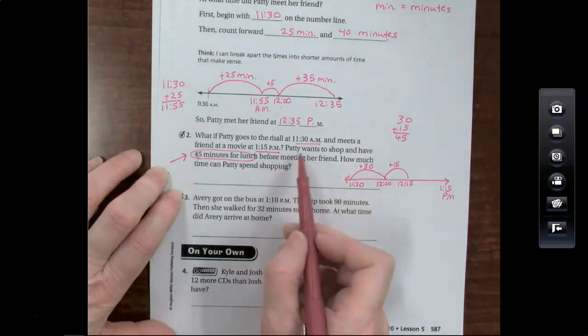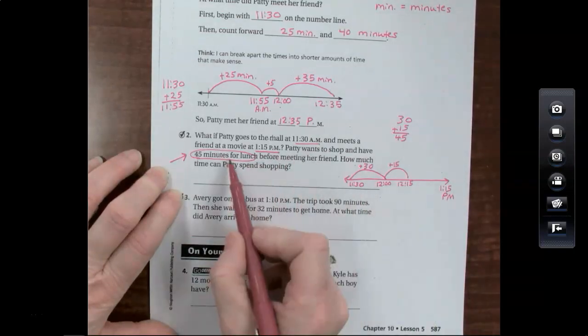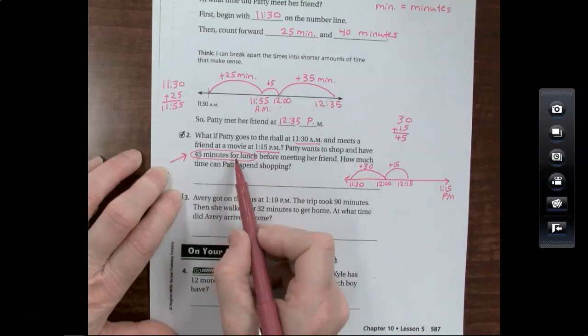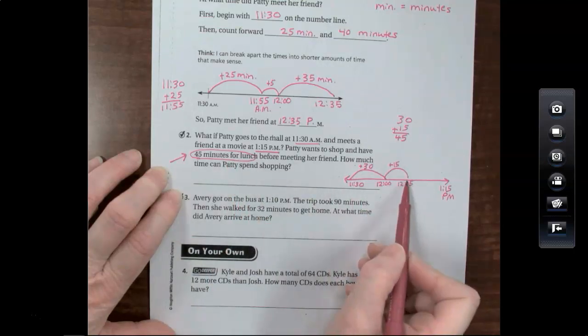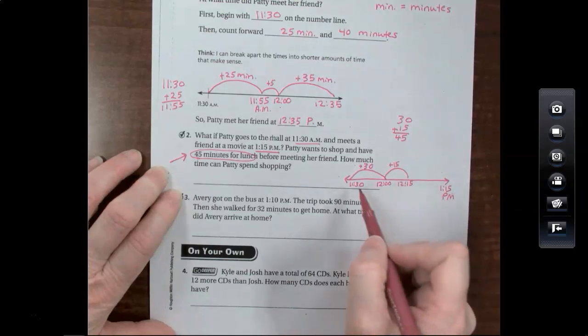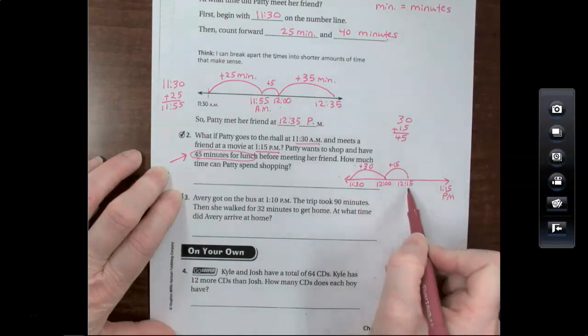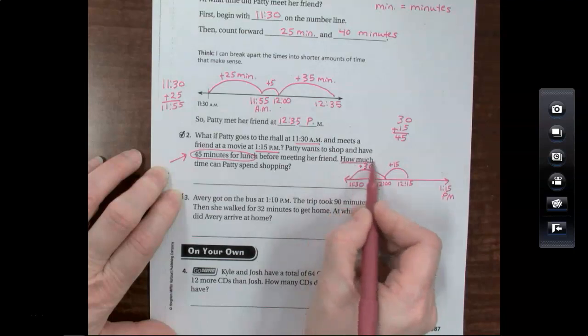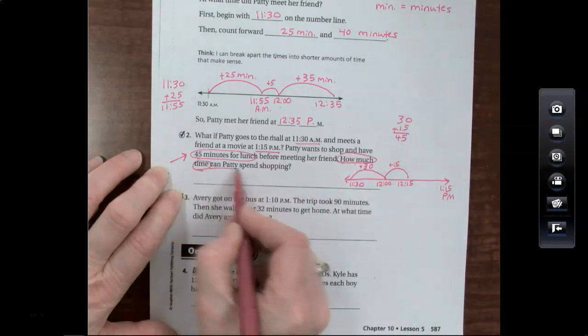Okay, so Patty's going to leave at 11:30. Her lunch is going to be a 45-minute lunch, so we've covered that. She's not going to meet her friend until 1:15. So after she leaves and has lunch, it's only going to be 12:15. So how long would she have to shop? That's what our question is asking. How much time can she shop?